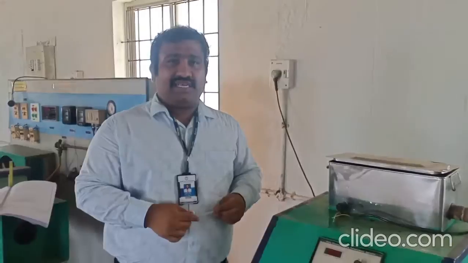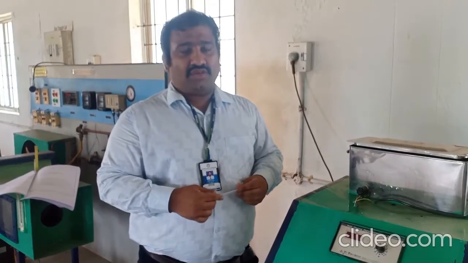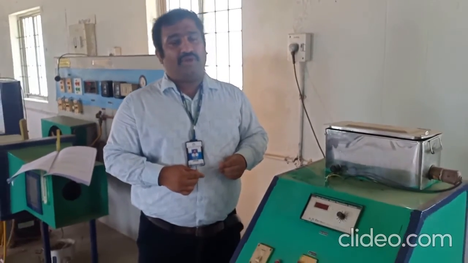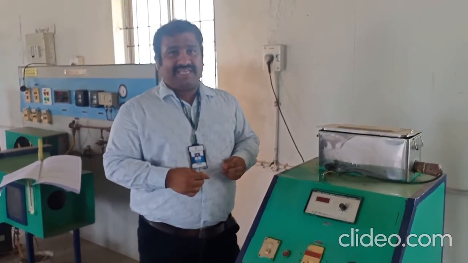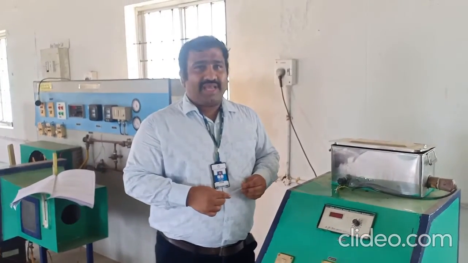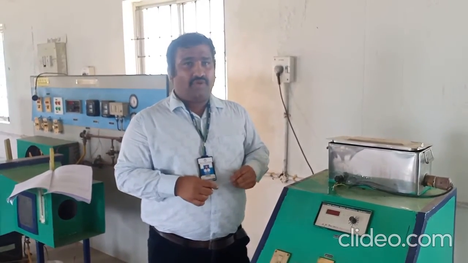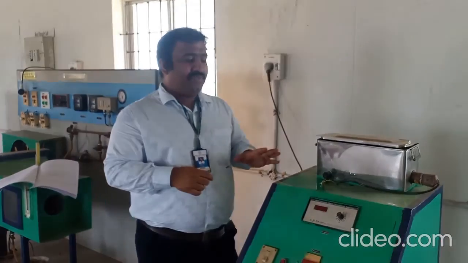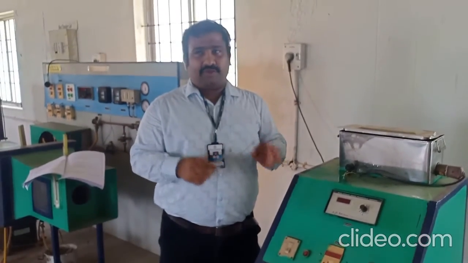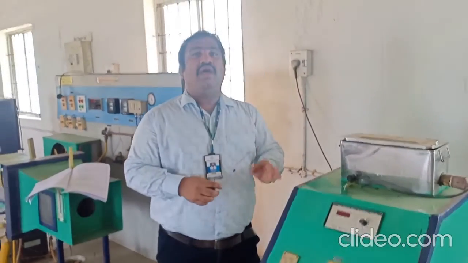He is a scientist who found the radiation constant, sigma, equal to 5.67 times 10 to the power of -8 watt per meter square Kelvin to the power of 4. This is the value he found, and it is applicable only for a black body. The Stefan-Boltzmann constant is applicable for a black body.